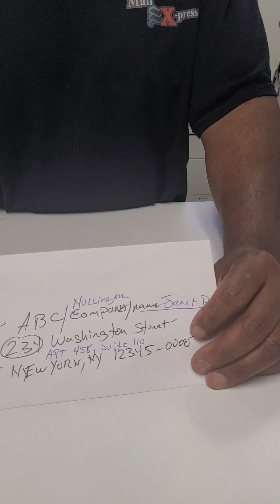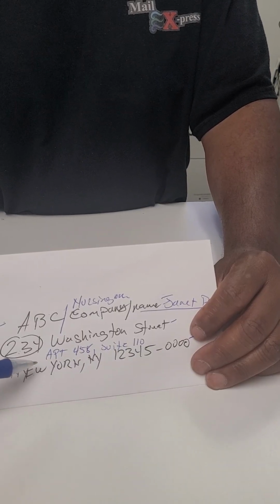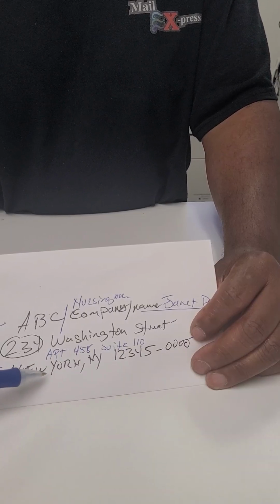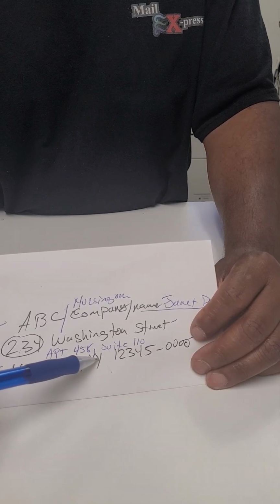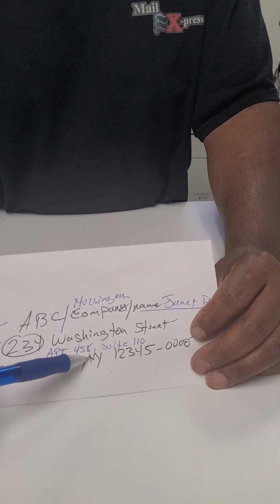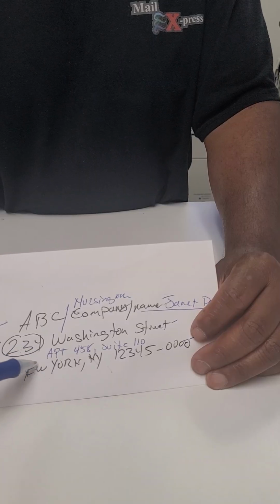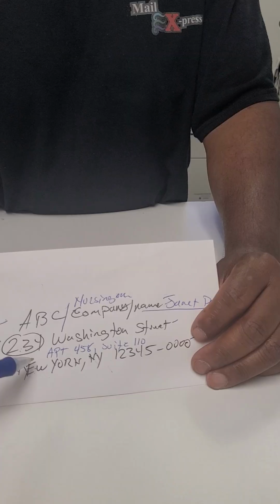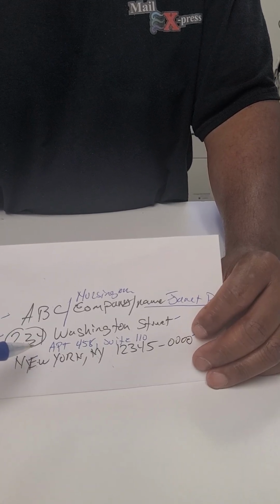A lot of people ask me about the state. The city is traditionally spelled out. The state does not have to be spelled out. It could be abbreviated. In this case, NY, but you could put CT for Connecticut, IL for Illinois, and so forth. But the city has to be spelled out, otherwise it will be a problem getting through the postal system.